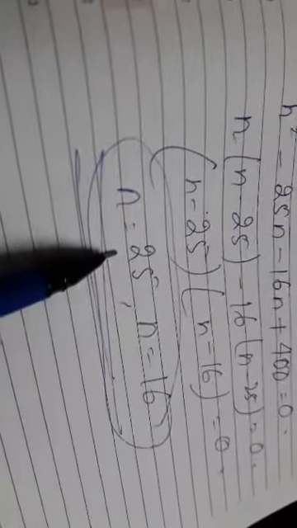Now for finding the number of rows, we have to find out which value of n will be true, whether it is 25 or 16. So let's check that also. After getting the correct value of n, we will find the number of logs in that row. Let's take the formula an equals a plus n minus 1 into d.